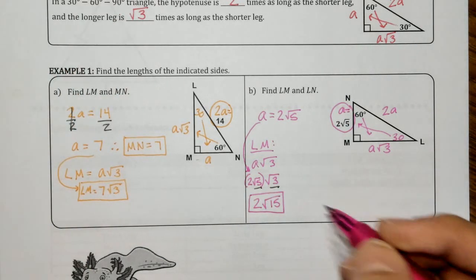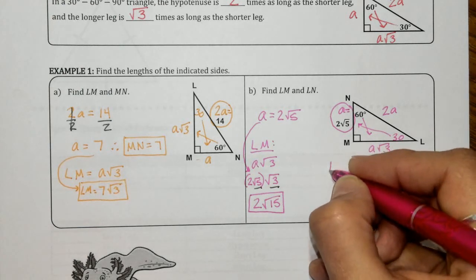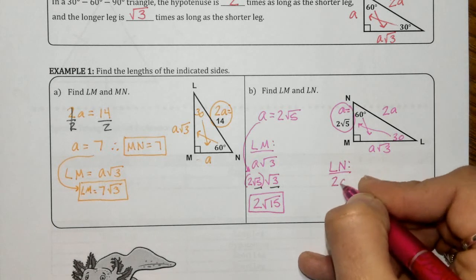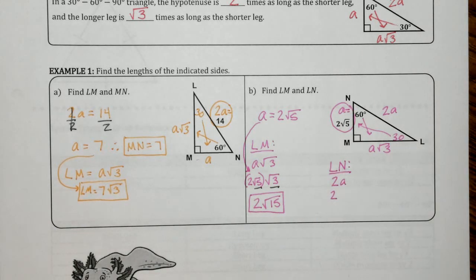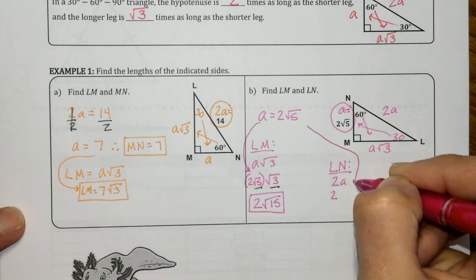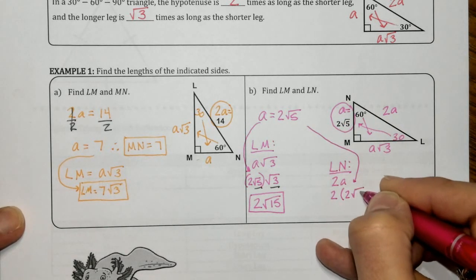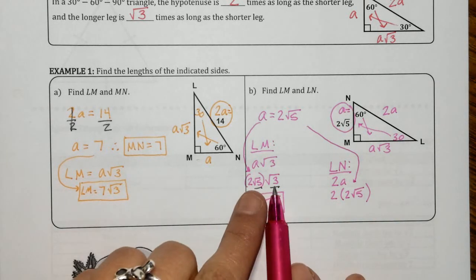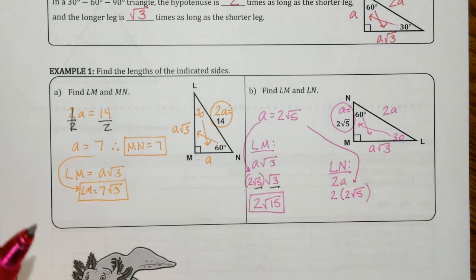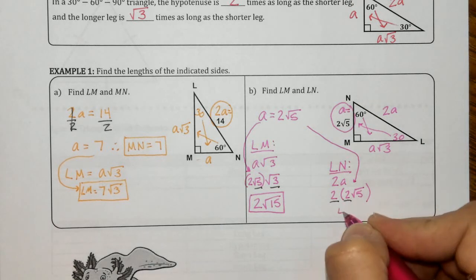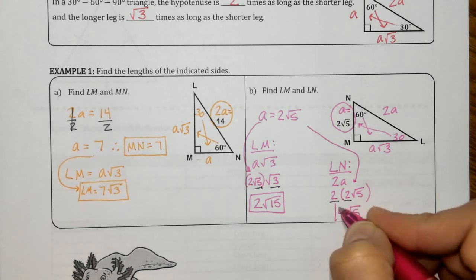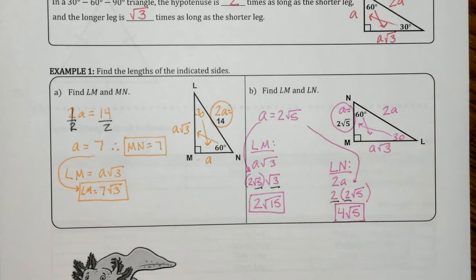And here is LM. Now, to find LN, LN is that 2A. So here we have 2A. Again, we're going to remove A, and we're going to substitute in for what A is, 2 square root of 5. Now, this is different than the last one because the last one we had radicals to multiply. Now we have whole numbers to multiply. So we multiply our two whole numbers together, we get 4. There's no other radical to multiply the square root of 5 by, so we just bring it down. And we get 4 square root of 5.